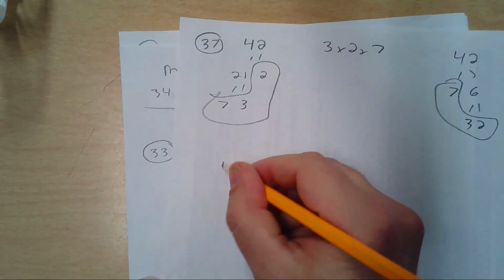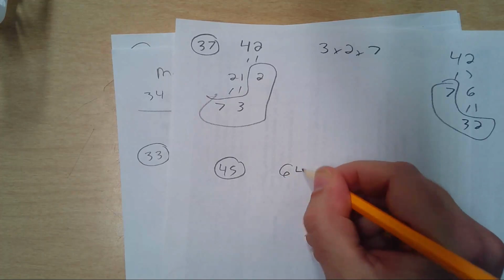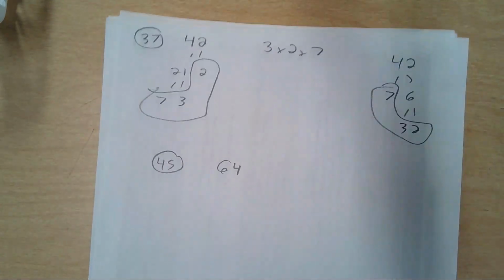45. So, prime factorize it, exponential form your answer. Okay.